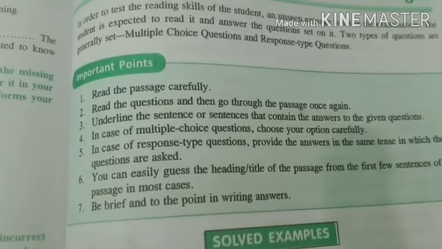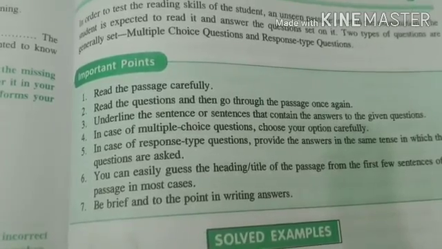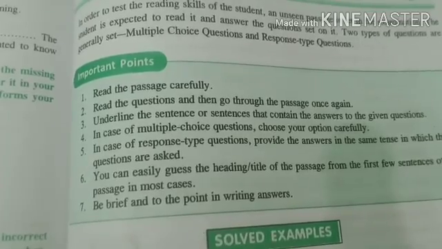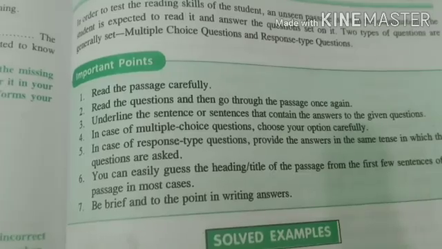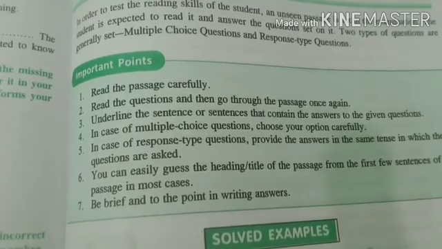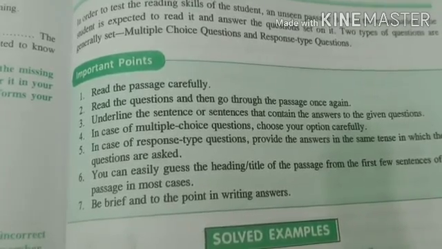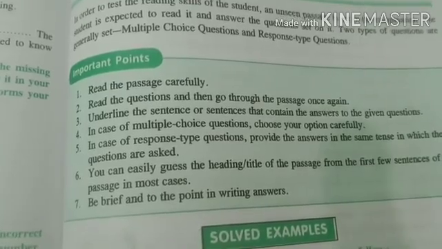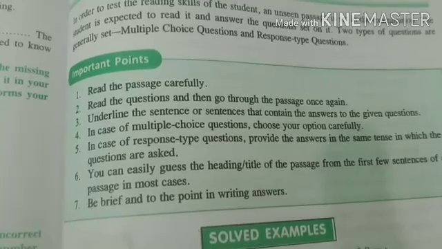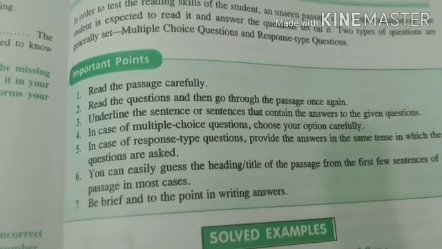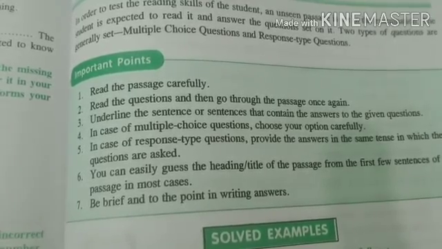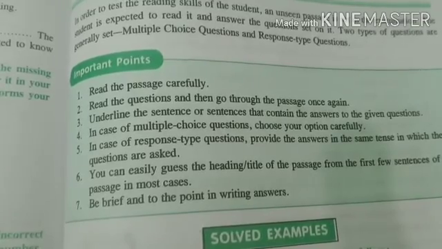He will simply write the answers to the questions. But there is again an option. You can read the question, try to understand it, and then find the answer in the passage. For that you need to underline the lines of the passage which contain that question's answer.